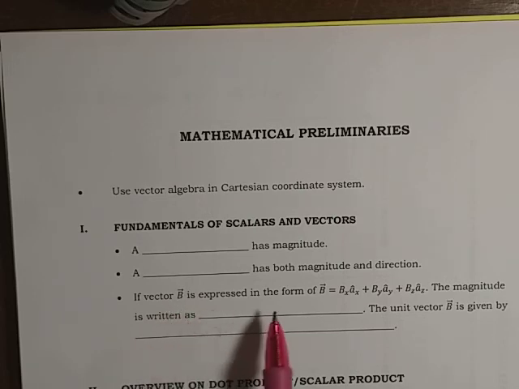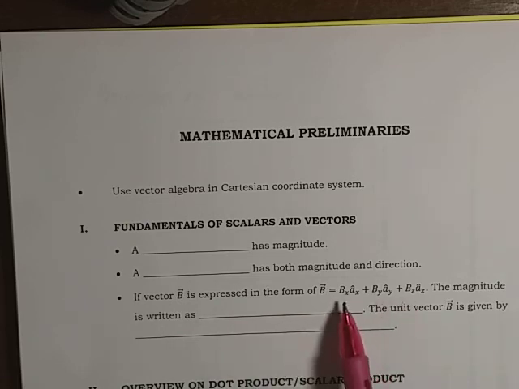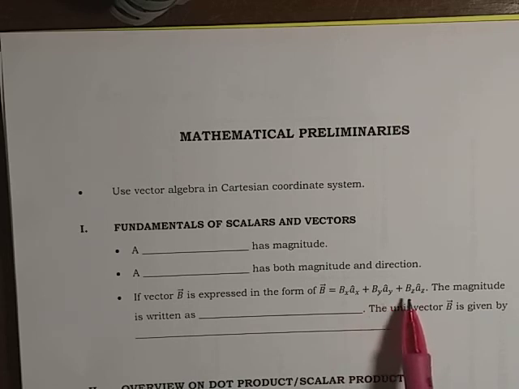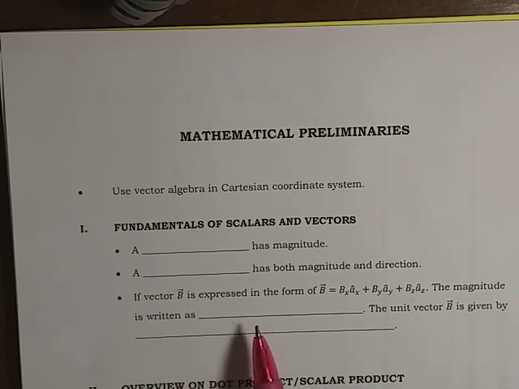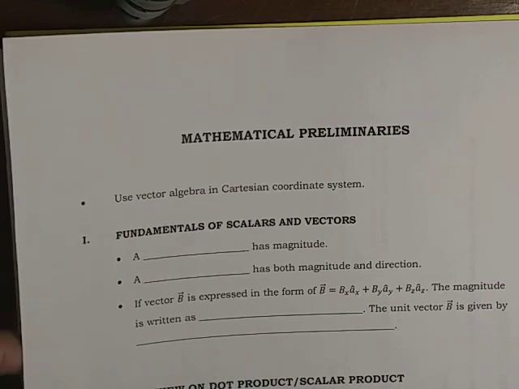It's expressed in Cartesian format here: the x component having unit vector x, the y component of magnitude having unit vector direction y, and the z component of magnitude having direction z. Okay, how are we going to represent the vector and the magnitude of the vector? That's what the question asks. So that's what we're going to do here.